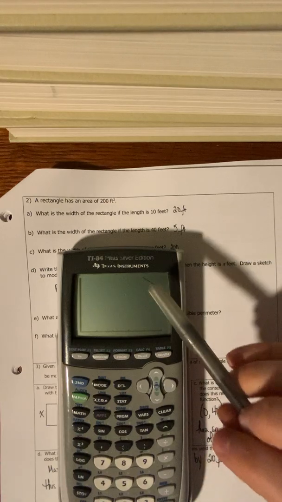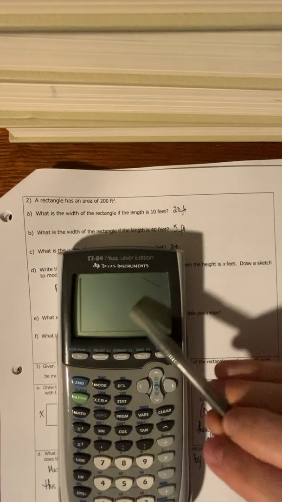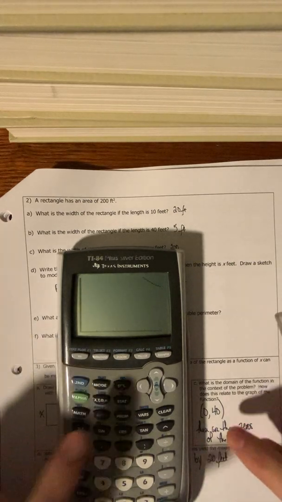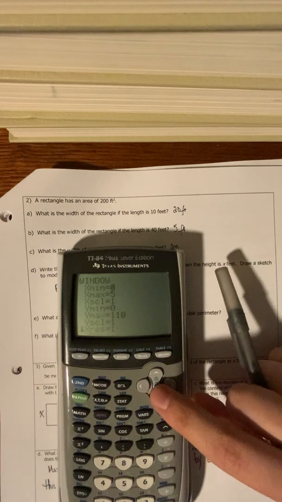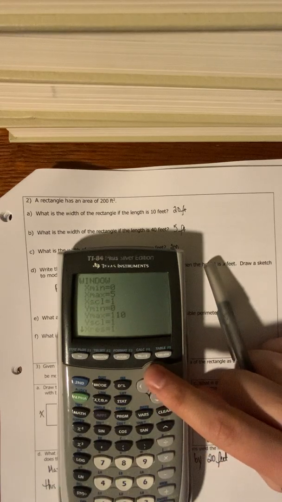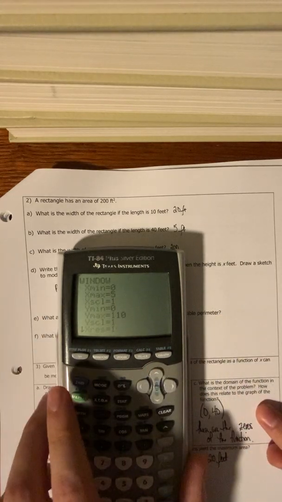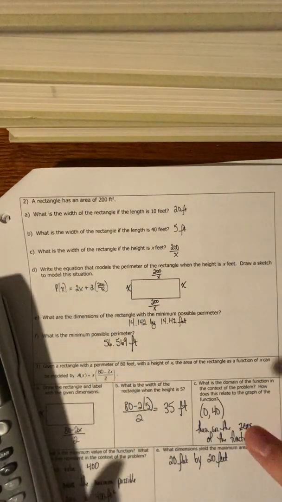All right. Well, we get a little sneak peek of it over here. So obviously we have to do some adjusting of our window. So we're going to go window to adjust it. Like I said, we probably care only about the first quadrant, so I'll keep my X-min there and my Y-min also there. Now X-max and Y-max. Well, let me familiarize myself with this problem again.